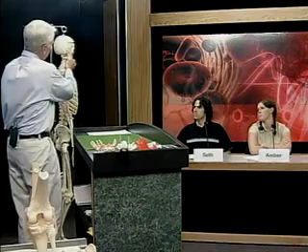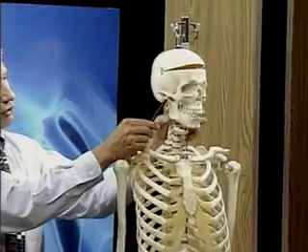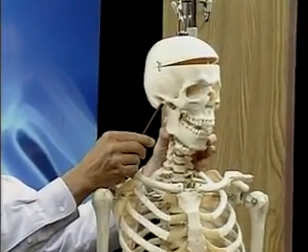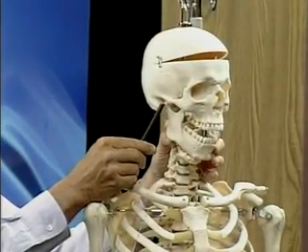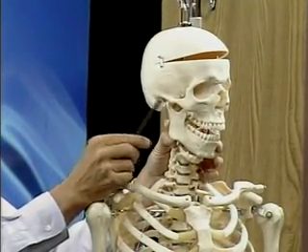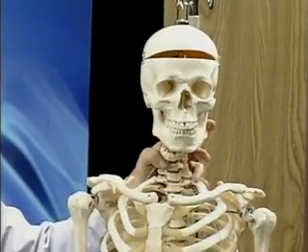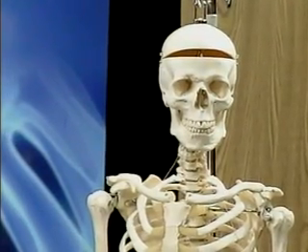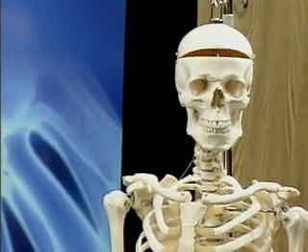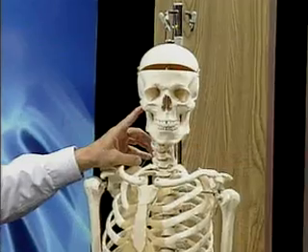And then, I don't know how well the camera can pick this up, I'll point it out. The temporomandibular joint is this articulation between the mandible and the temporal bone. So there's a left one of those and a right one of those. And those are the joints of the head. Okay? Sutures, gomphoses, some synchondroses at the base of the skull, and the temporomandibular joint.